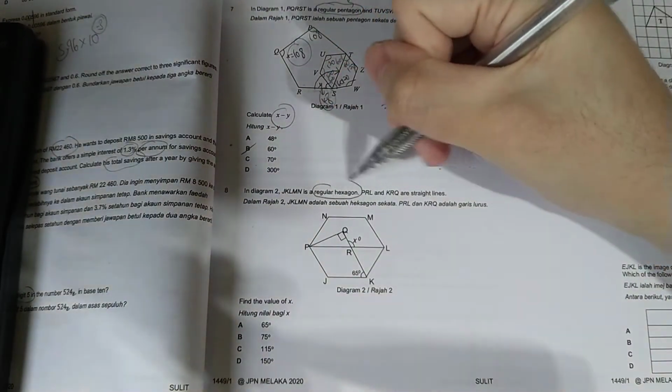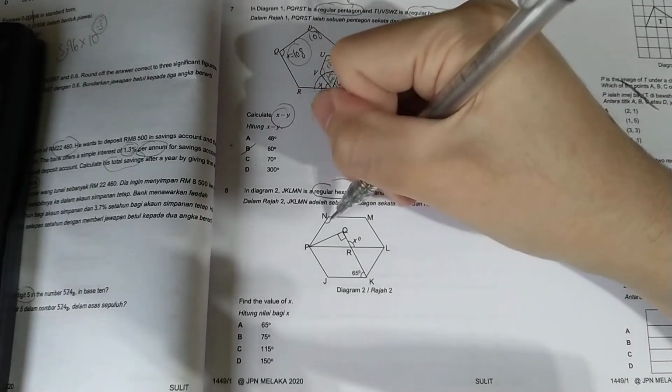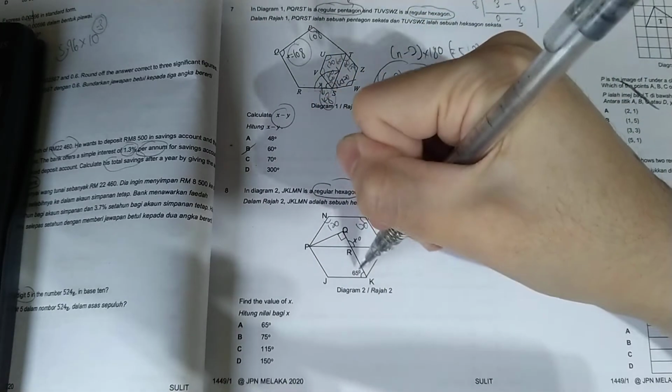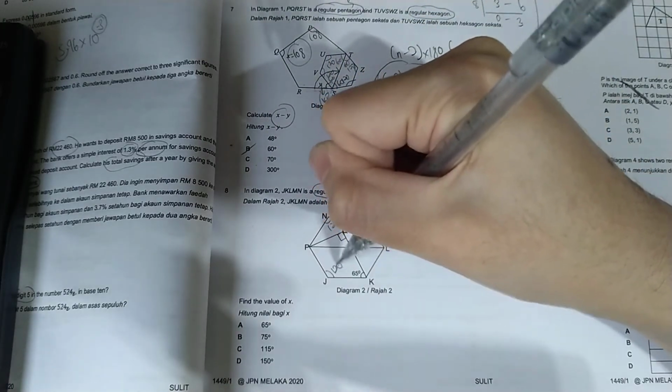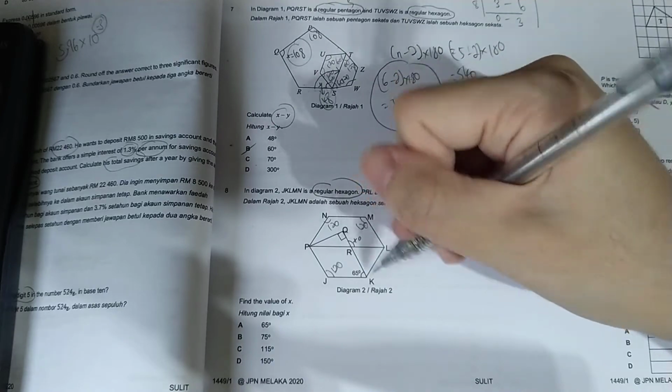Next, number 8. In diagram 2, JKLMN is a regular hexagon. Regular. Just copy from here. 720, because if it's a regular hexagon, the number of sides is 6. So you get 720 and you divide 6. It means each angle is 120. 120. 120. 120. Here also 120, but since there's a line blocking it, I just leave it.